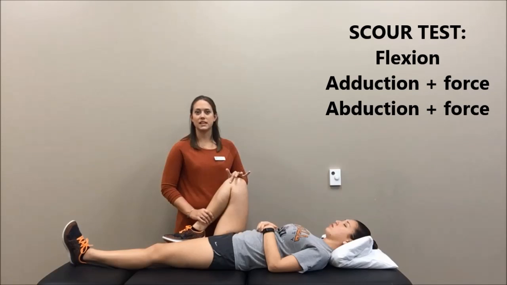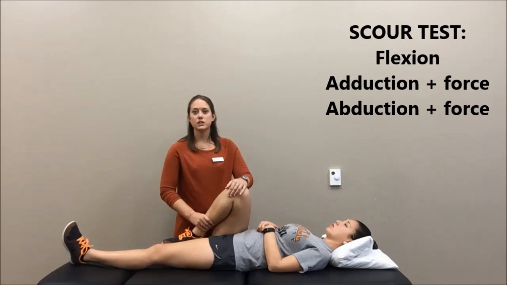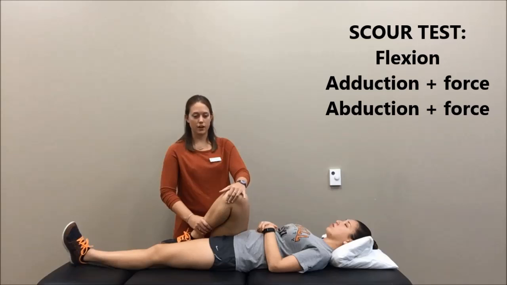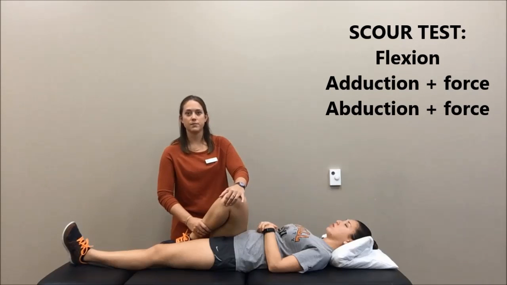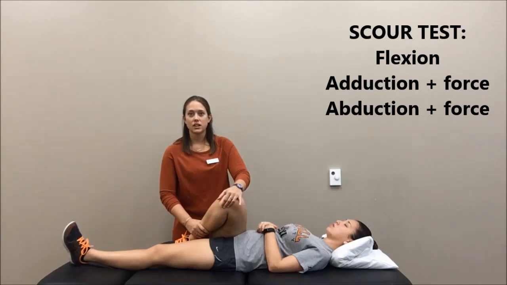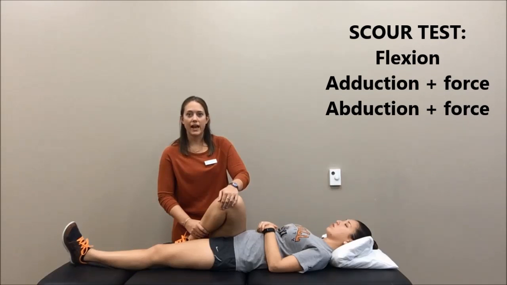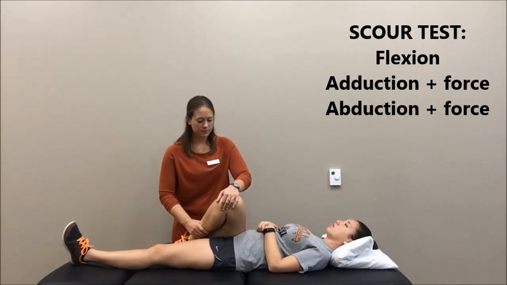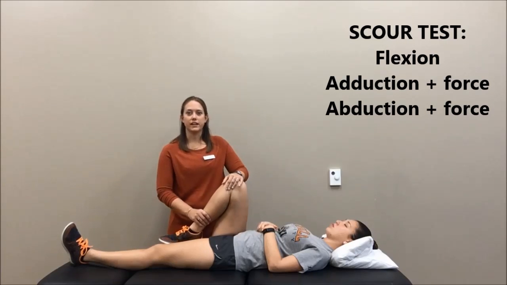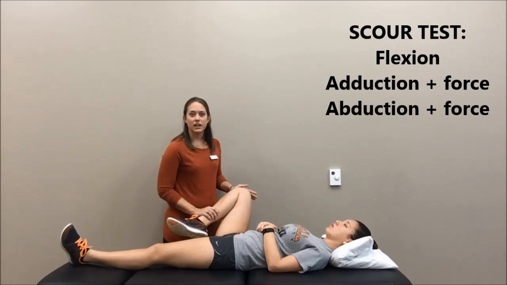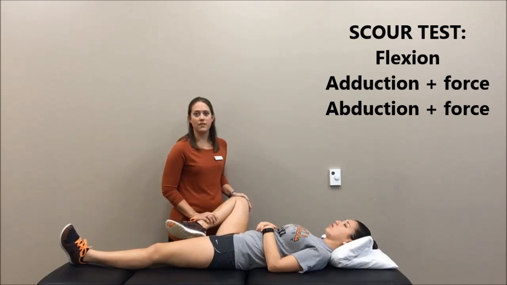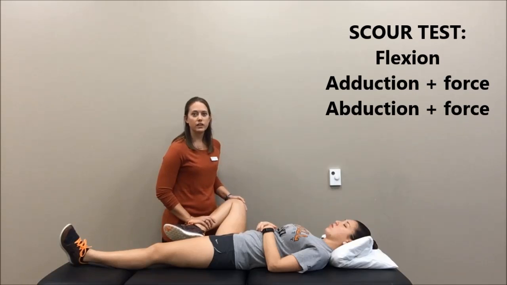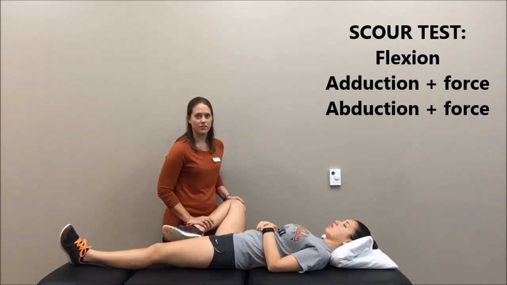The physical therapist then adducts the hip to where the pelvis begins to lift off the bed for assessment of the inner quadrant. At the end of the range, a compression force is applied through the knee along the longitudinal axis of the femur. The physical therapist then flexes and abducts the hip for assessment of the outer quadrant, and a compression force is applied again through the knee along the longitudinal axis of the femur.